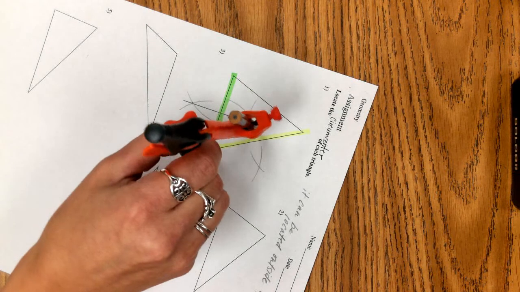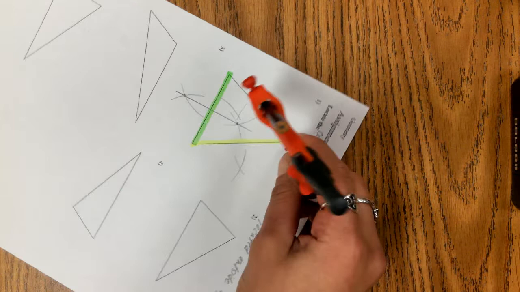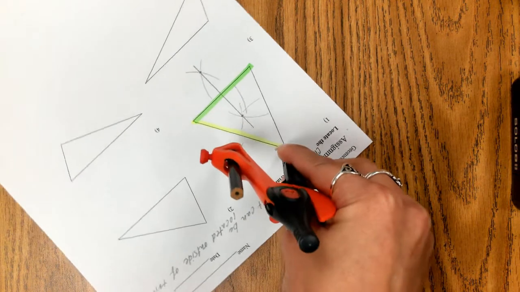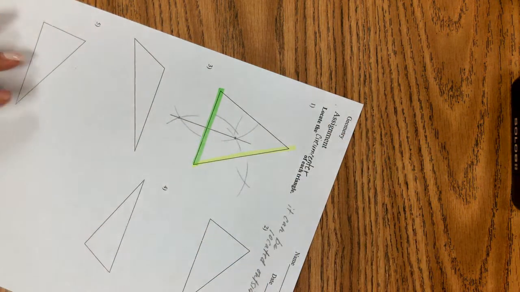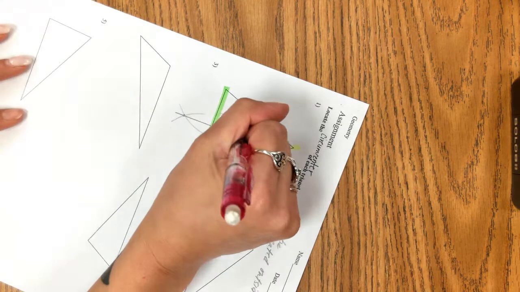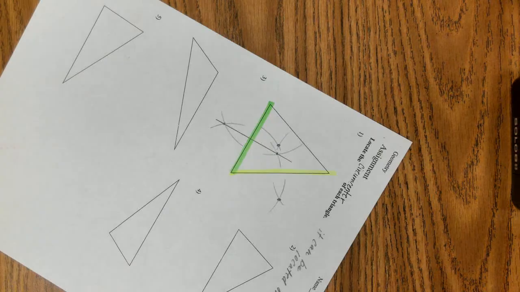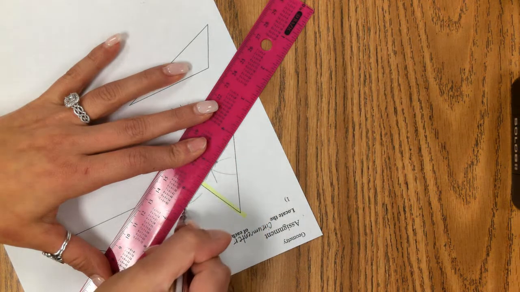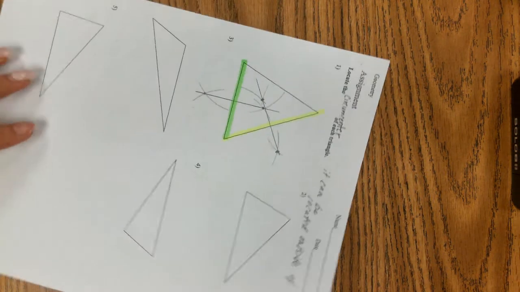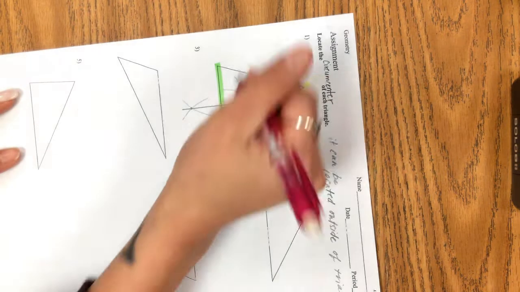You go from here, here, and then you do the other side, same thing. Here, here. You need to make sure that they are intersecting here. You will draw your line. Where the two lines intersect, that is where your point of concurrency is. That is your circumcenter.